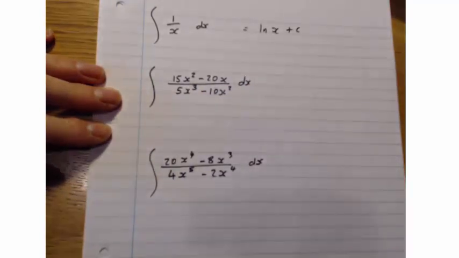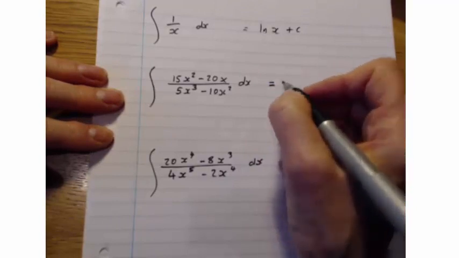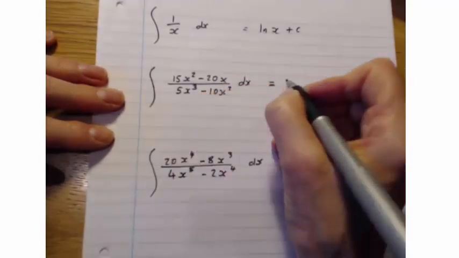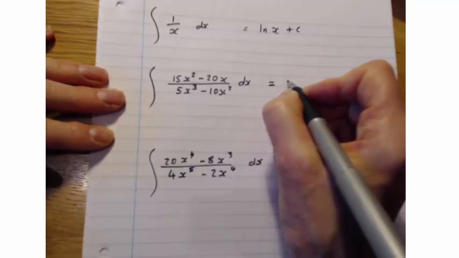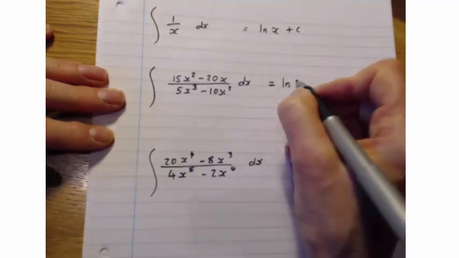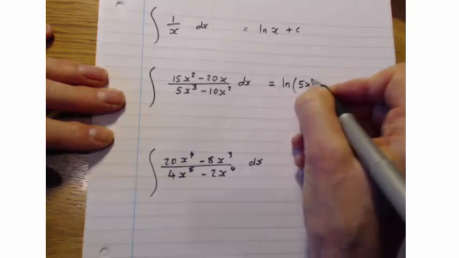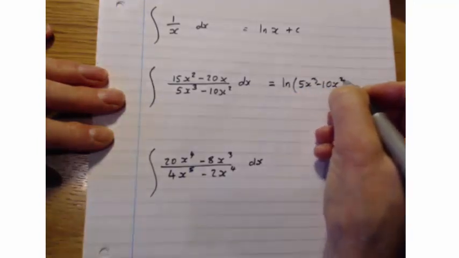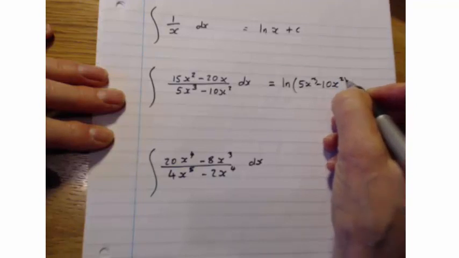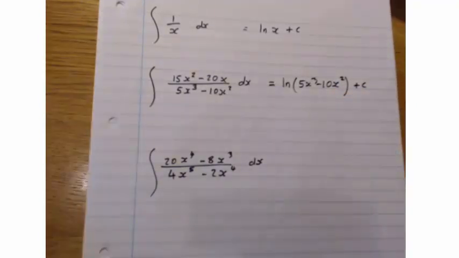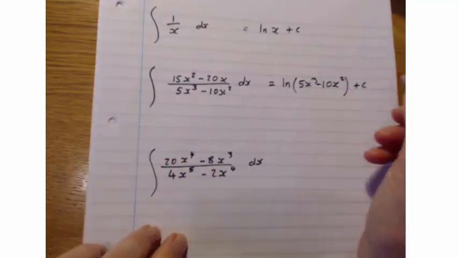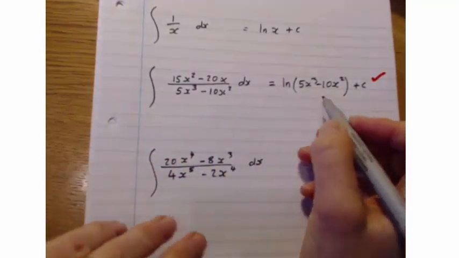So if we notice that, we are streets ahead. So we know, because of the opposite we did, that it is ln 5x cubed minus 10x squared. So that's our answer. But we can always check it. Maybe I should check in a different colour. This might be a bit thick. Let's give it a try. So that's the answer. I'm going to put a tick. I hope I haven't made a mistake. It's embarrassing if I did.